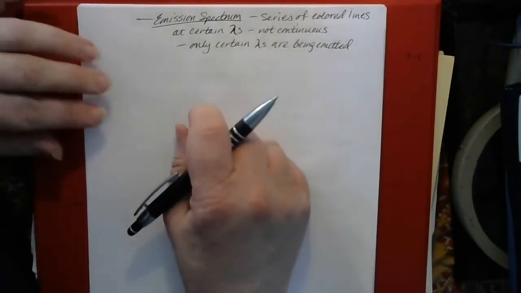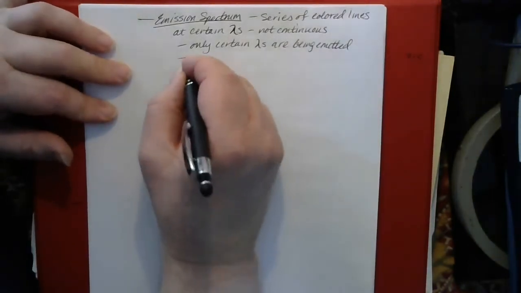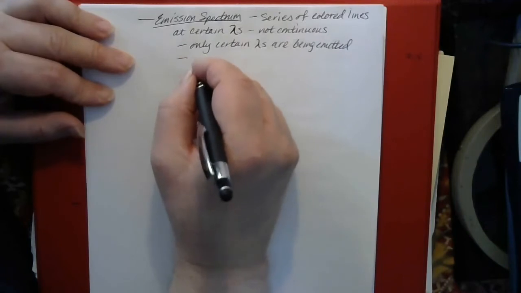So not every wavelength is being emitted. And these lines are always the same for a given substance.